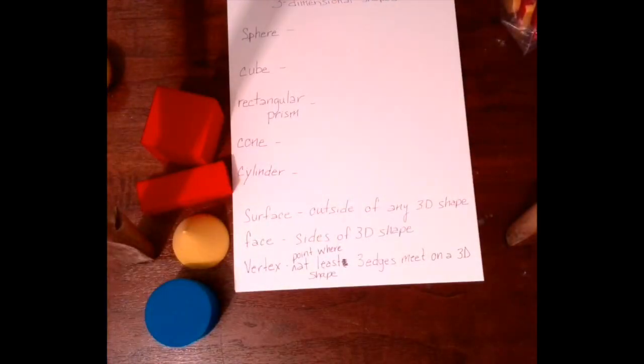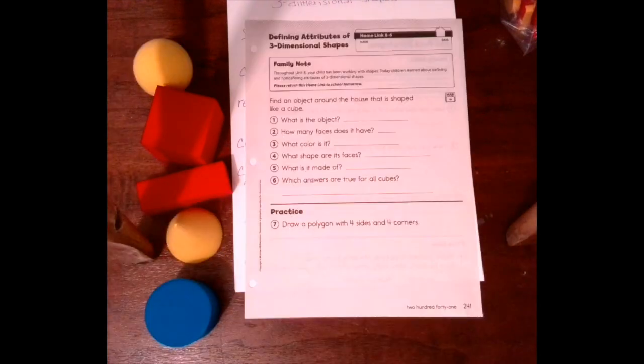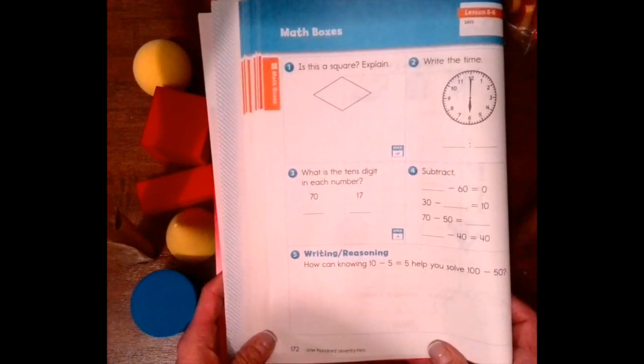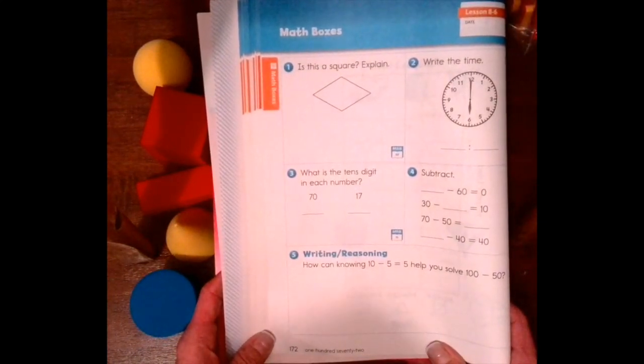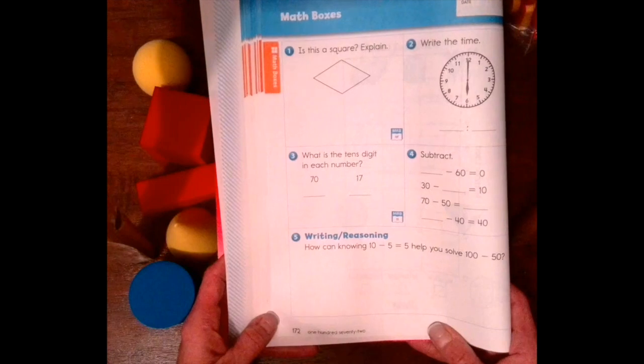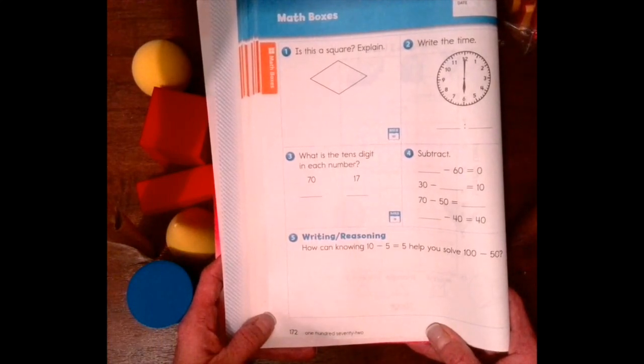So I would like you to do math boxes on page 172. Number 1, is this a square, and explain. Number 2, write the time. Number 3, what is in the tens digit in each number? So for those two numbers, write the digit that's in the tens place. Number 4, you've got some subtraction. And number 5, how can knowing 10 minus 5 equals 5 help you solve 100 minus 50?